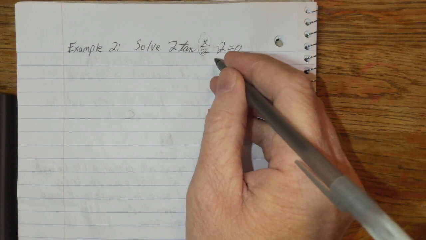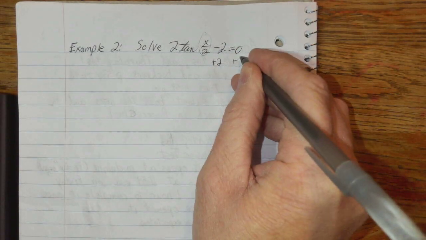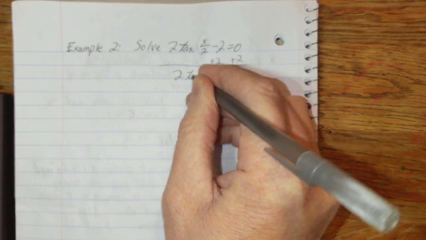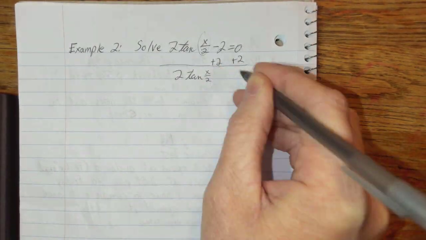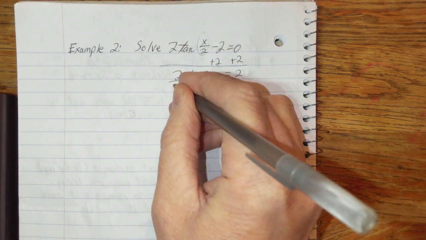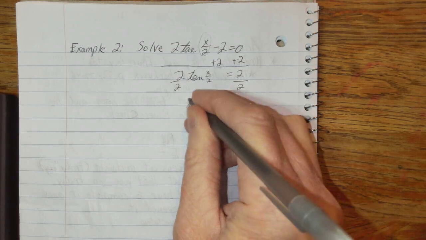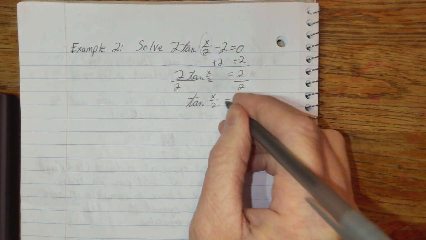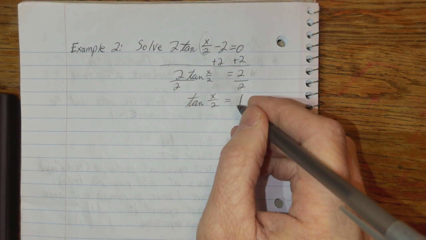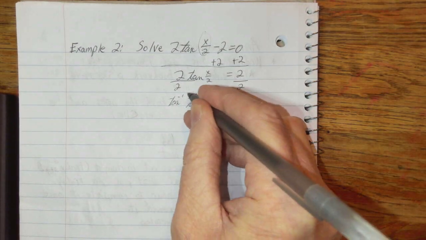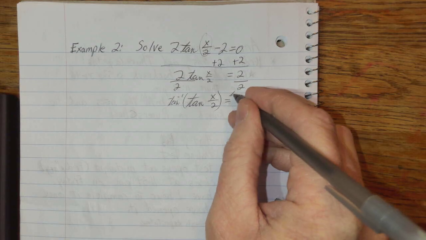So I'm going to add 2, and I got 2 times the tangent of x over 2 equals 2. And then let's get rid of this 2 here, so let's divide by 2, and I got the tangent of x over 2 equals 1. Alright, so I'm going to take the inverse tangent of both sides.